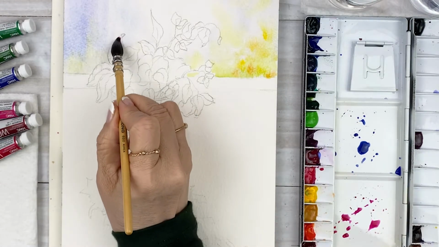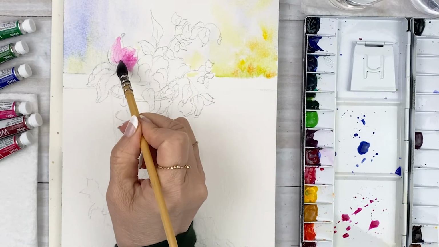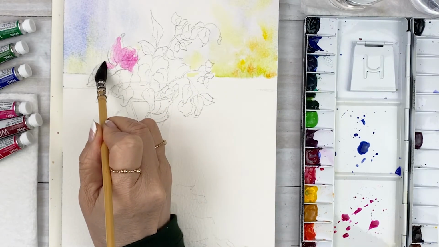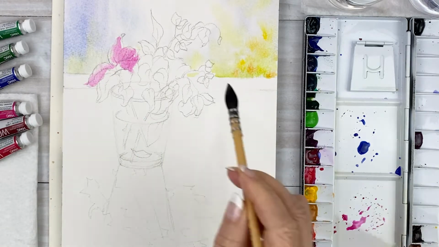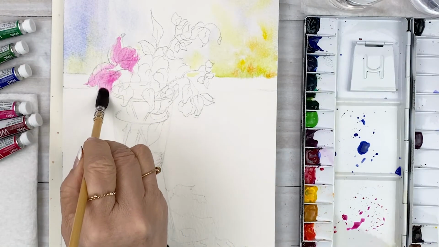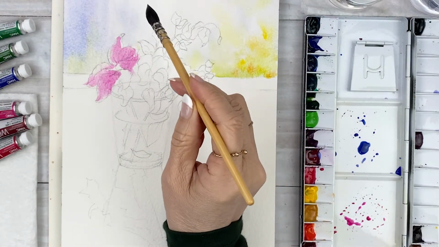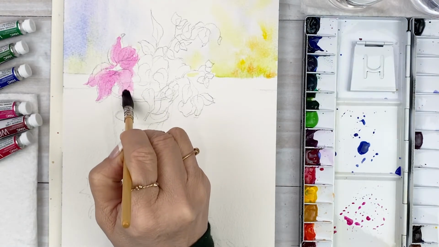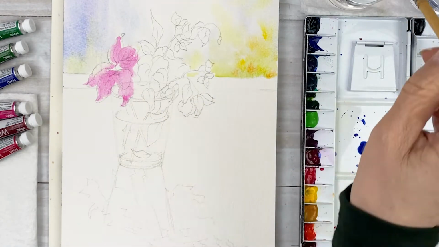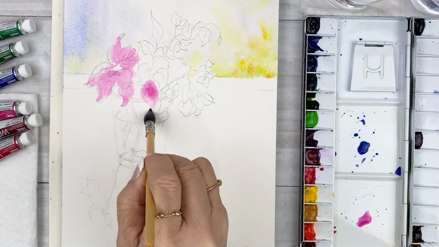And paint on the petals one by one with value number 1 density from our color chart. And then move your brush very slowly and gently.